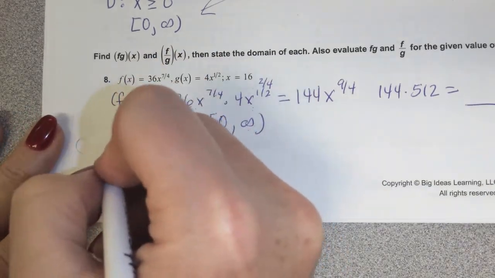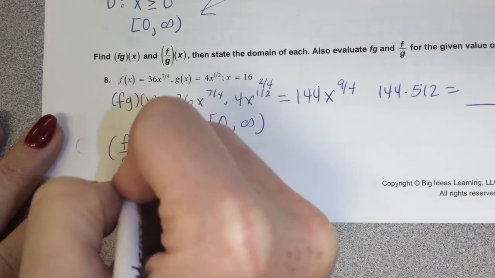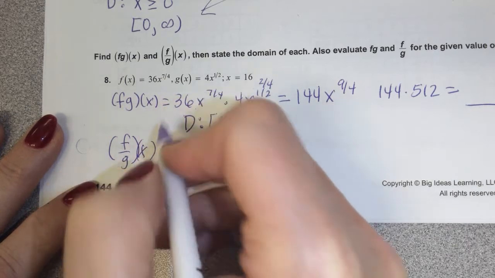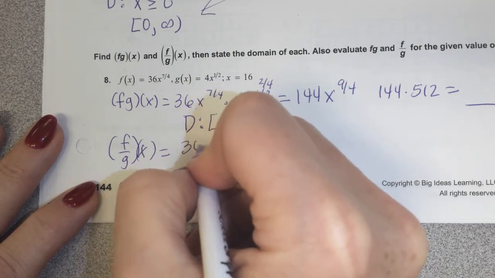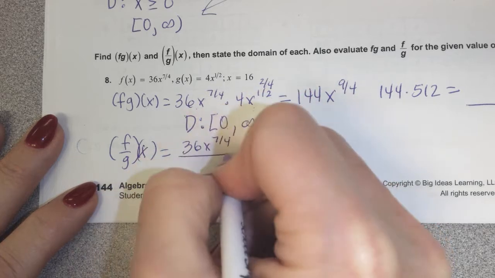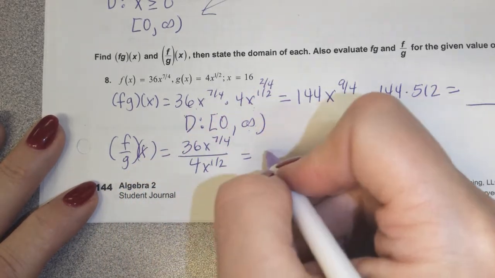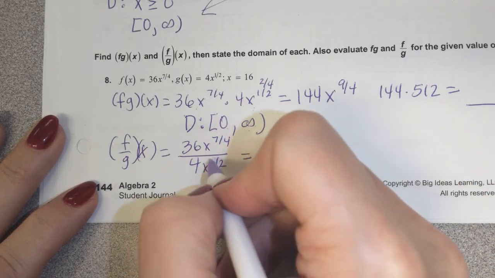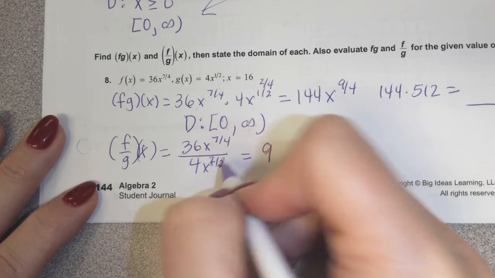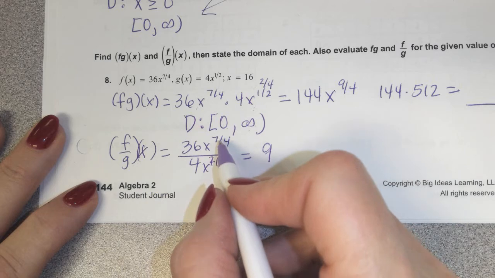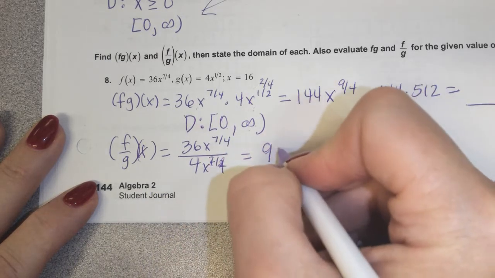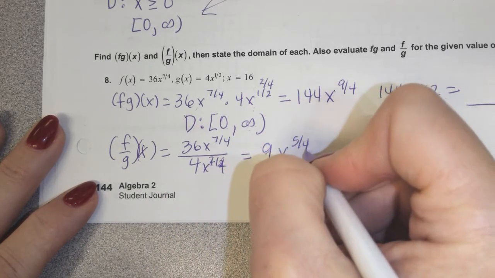All right, and now we're going to do f divided by g of x. So our f function is 36x to the 7/4. G is 4x to the 1/2. 36 divided by 4 is 9. What do we do when we're dividing? What do we do with those exponents? Subtract, so 7/4 minus 2/4 is 9x to the 5/4.